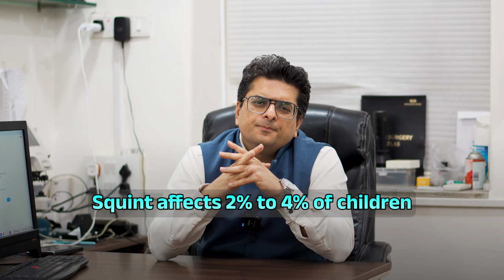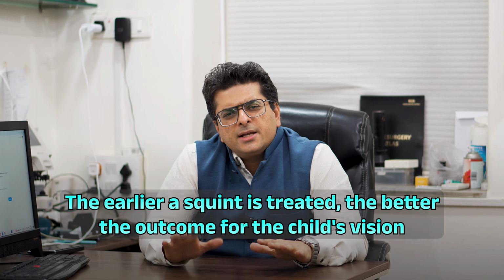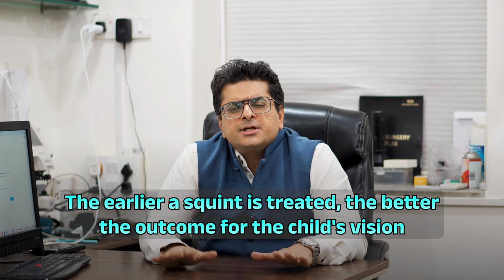What is the prevalence of squint? Squint affects around 2 to 4% of children. And the earlier we treat a squint, the better is the prognosis and the improvement in a child's life.